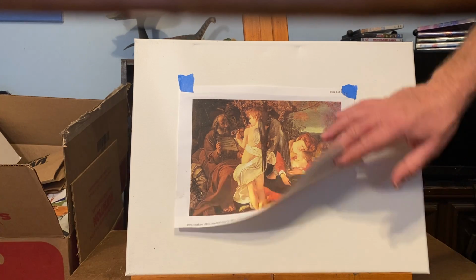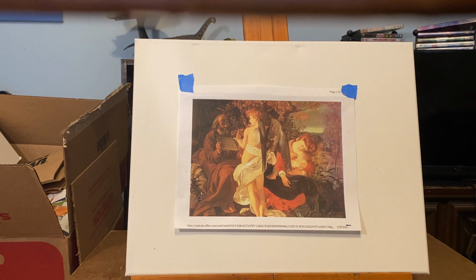I wrote down painted in 1595. So almost the 1600s. That's the 16th century, 1595. That's when that was painted. And what I'm doing here is I'm referencing this painting for the other steps in the process.